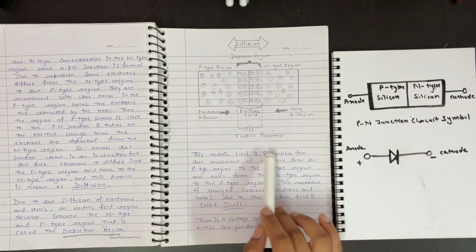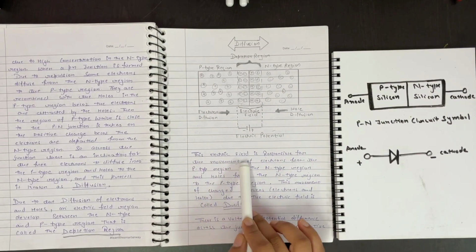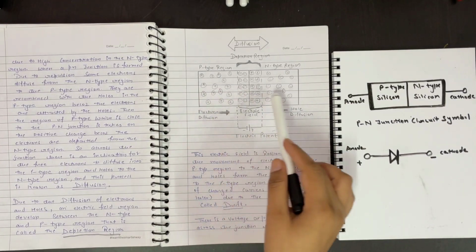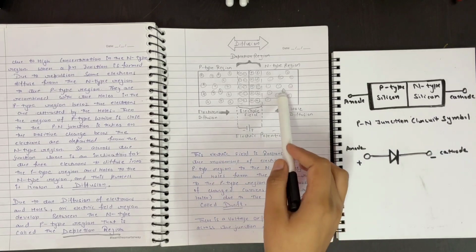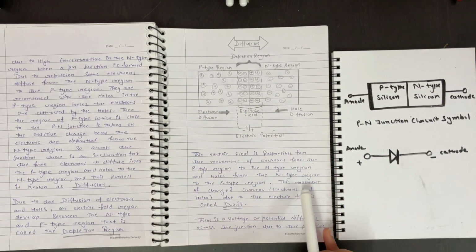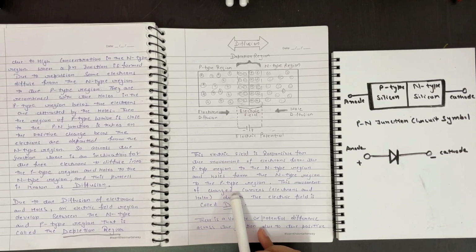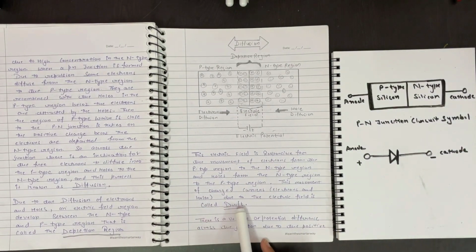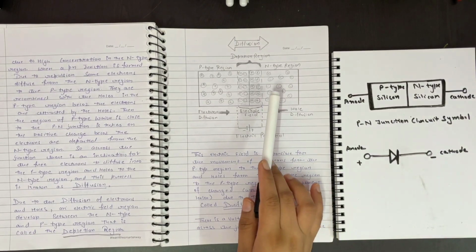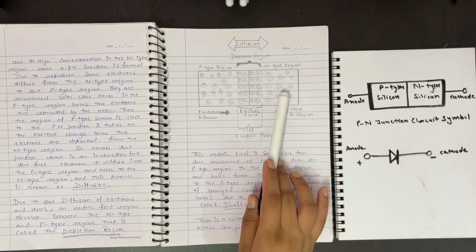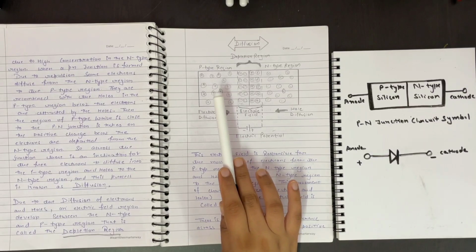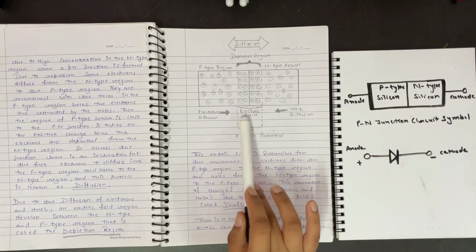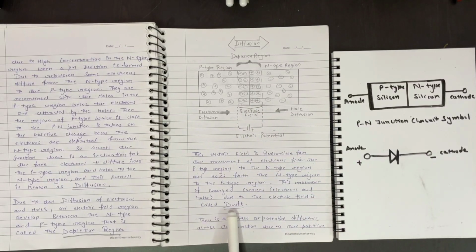This electric field is responsible for the movement of electrons from the p-type region to the n-type region and holes from the n-type region to the p-type region. This movement of charge carriers, electrons and holes, due to the electric field is called drift. So the movement of electrons from the p-type region to the n-type region and the movement of holes from the n-type region to the p-type region due to this electric field is called drift.